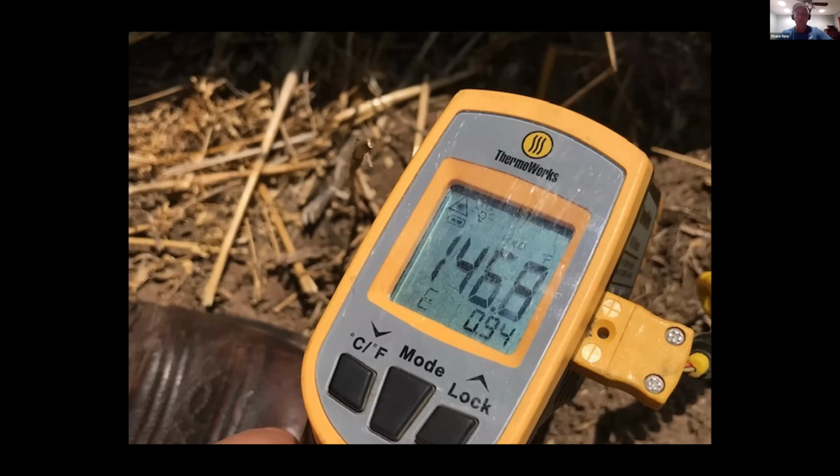This was taken this last summer, in fact, late July, early August, but this is basically a field with very little cover, armor on top of it. And this was taken about 2 or 3 o'clock in the afternoon, but 146, almost 147 degrees soil temp. What's happened to all of our moisture? Where's it going? Is it infiltrating in our soils, or is it evaporating away?